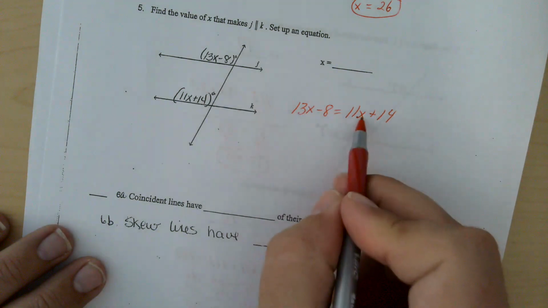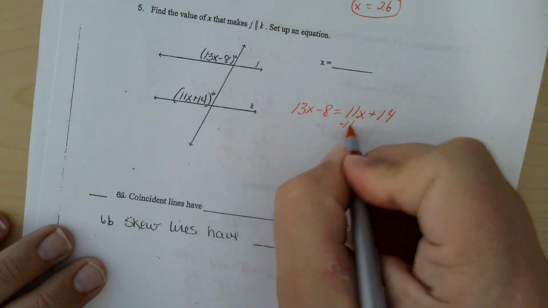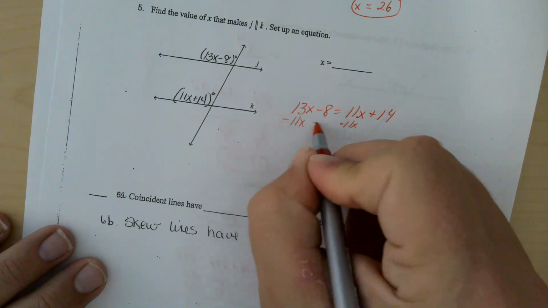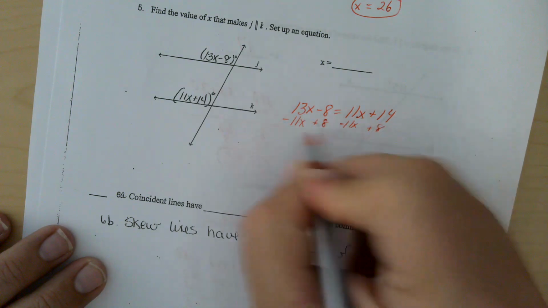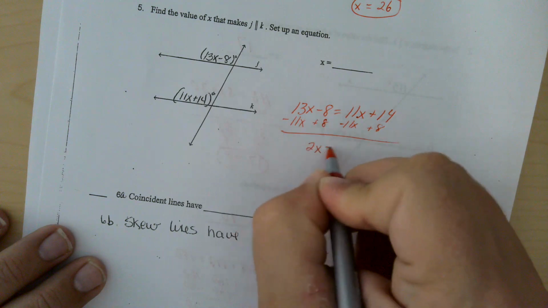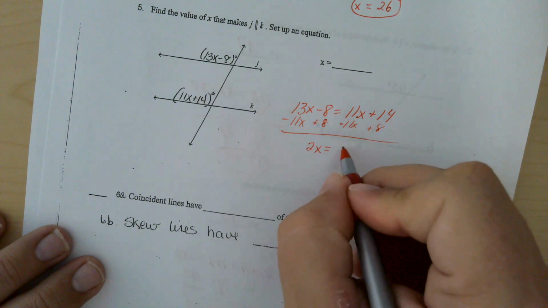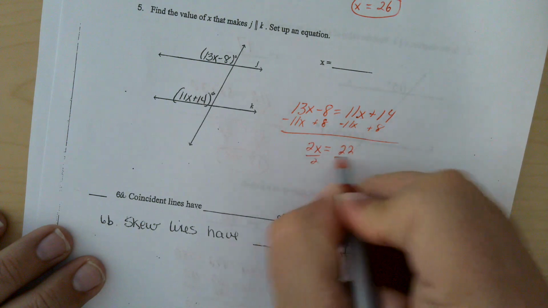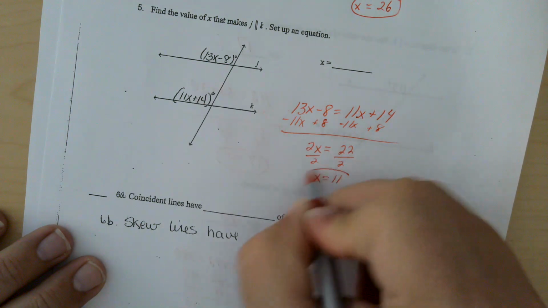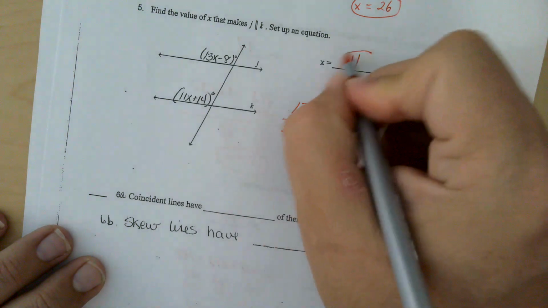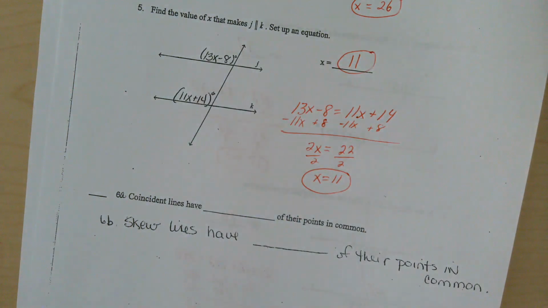I'm going to bring the 11x over. So I'll subtract these. And I'm going to add 8 right away. So I'm left with 2x on the left. And then this becomes a 22. When I divide by 2, we know that x is an 11. Okay? Again, when we have parallel lines cut by transversal, your angles are either going to be congruent or they're going to be supplementary. And we have to know the difference.